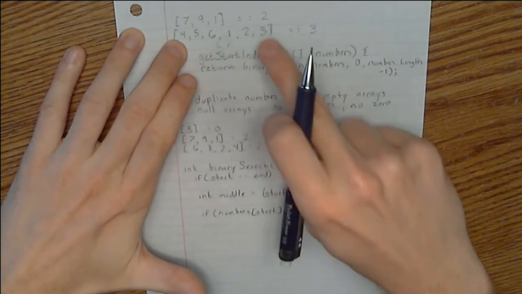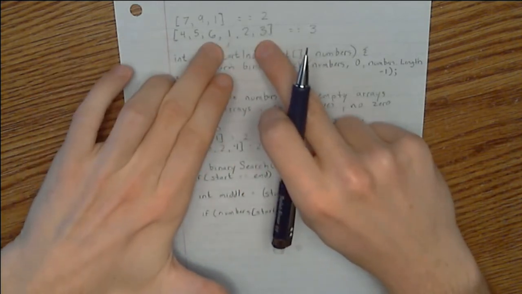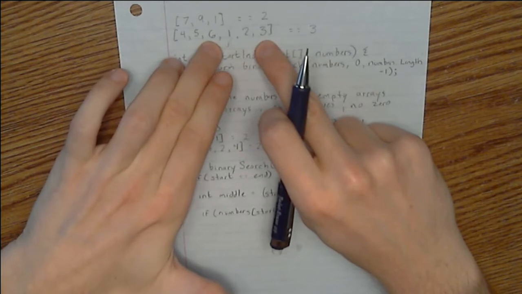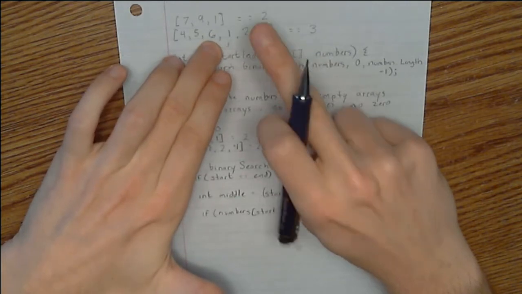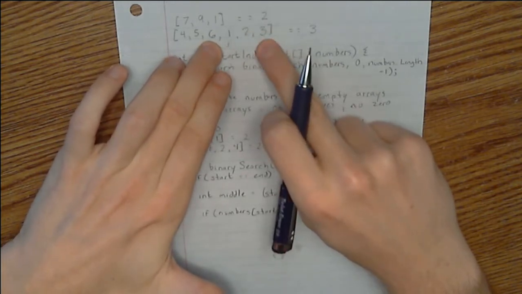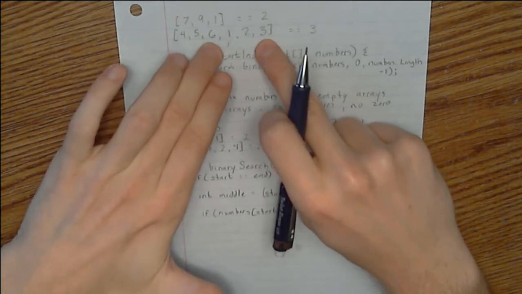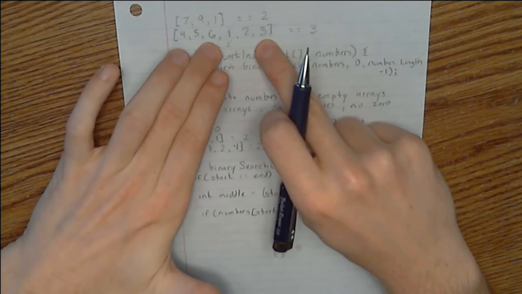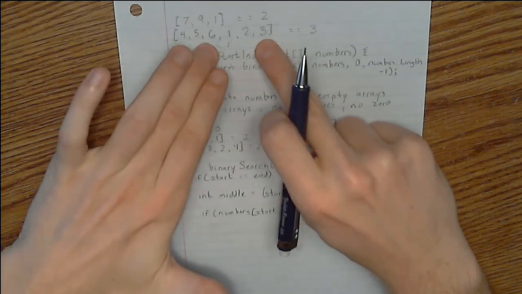Whereas on the right side, if our start index, which in this case is the middle index, is less than our end index, or the value at the index. So if 6 is less than 3, which is not, then we know it's not in that half. So since 6 is greater than 3, we know it is in this half.